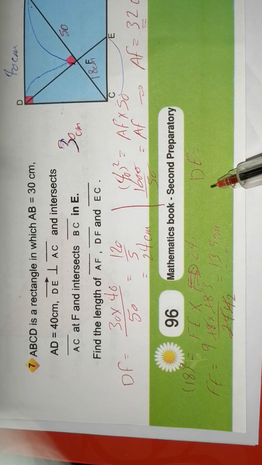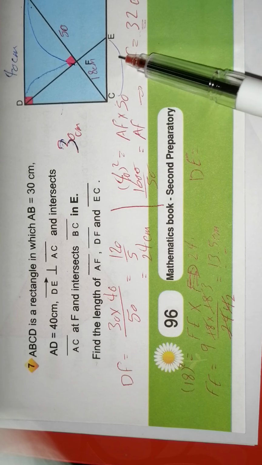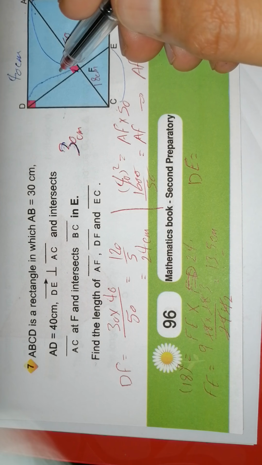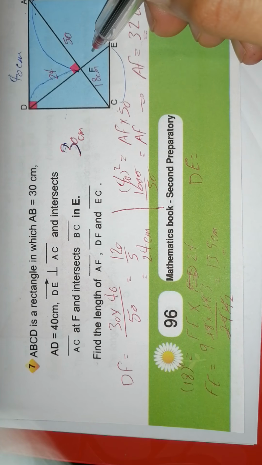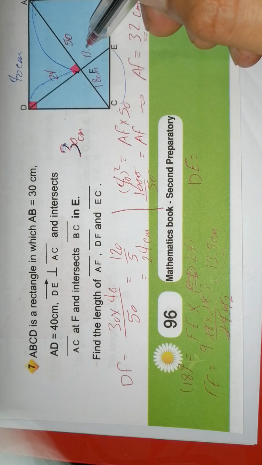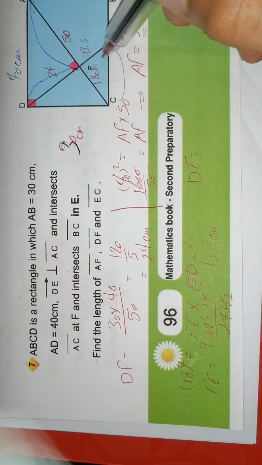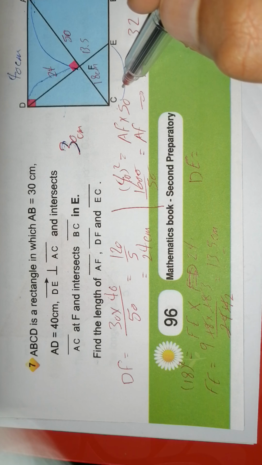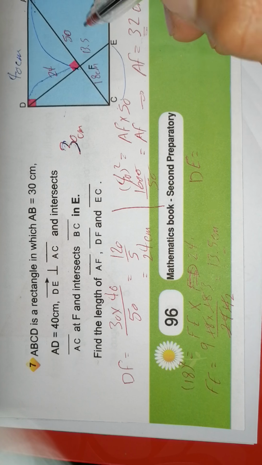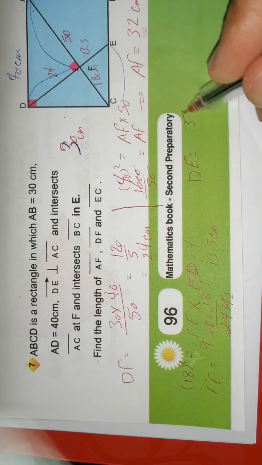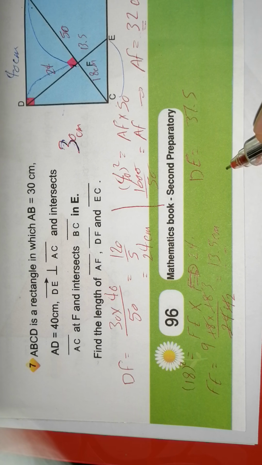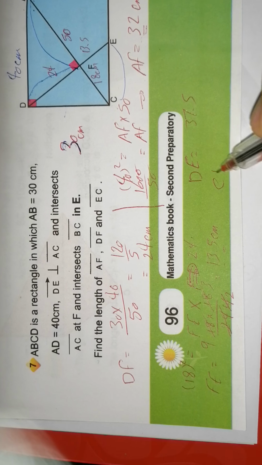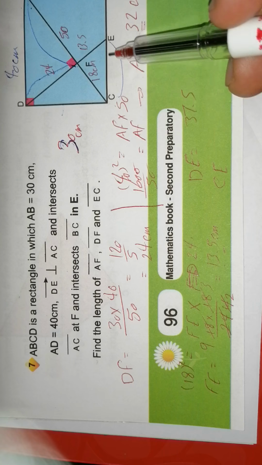So we want to find the whole of DE. DF equals 24 centimeters, and FE equals 13.5 centimeters. So 24 plus 13.5 equals 37.5 centimeters. And we can find the length of CE by applying Pythagoras theorem inside the right angle triangle ECD.